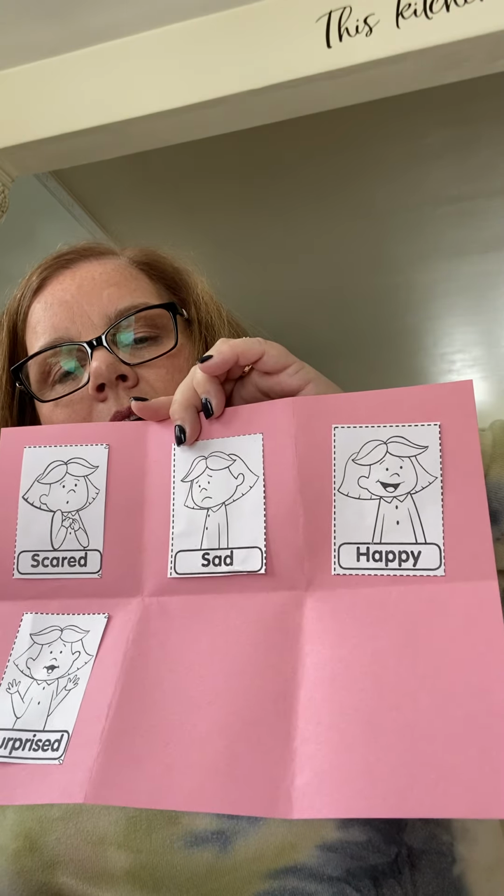So I am going to put happy on here. What I'm doing is, after we talk about each emotion, I'm putting it on my construction paper, my pink construction paper.